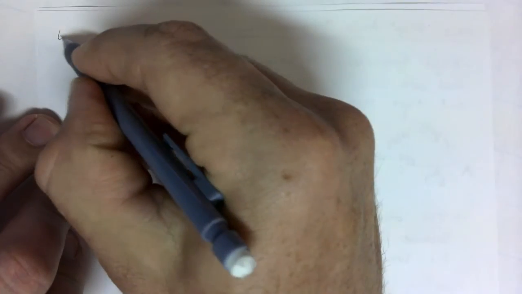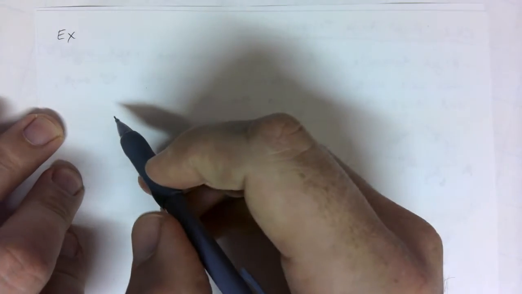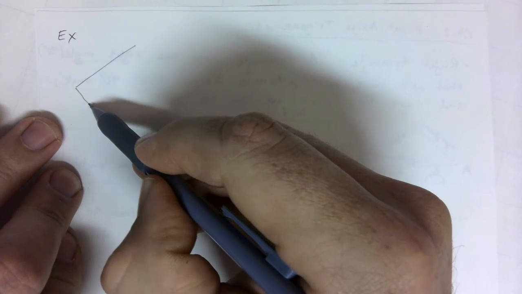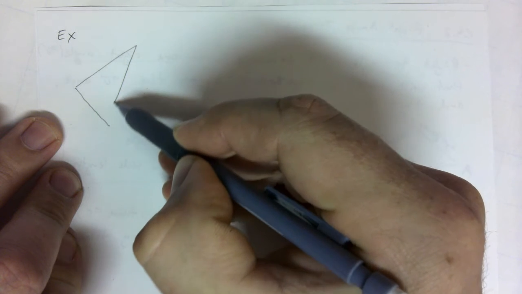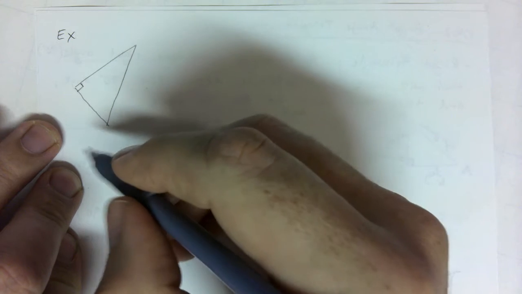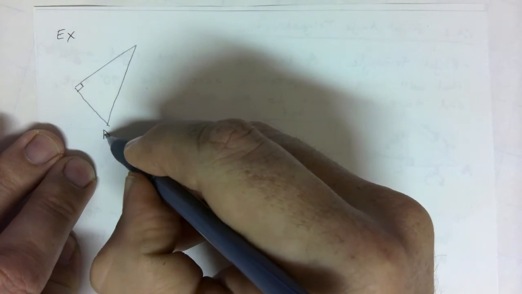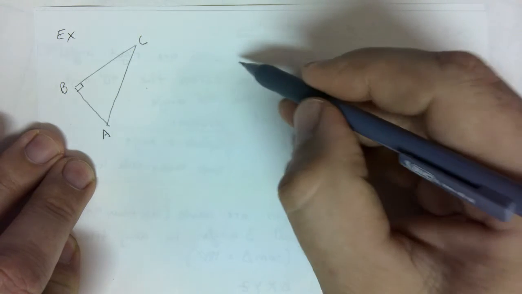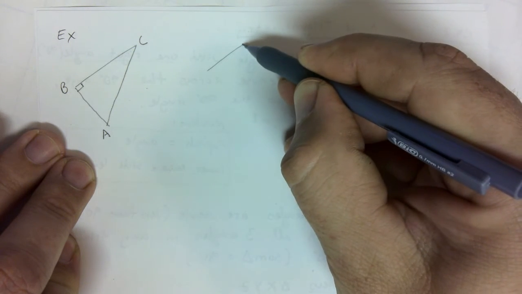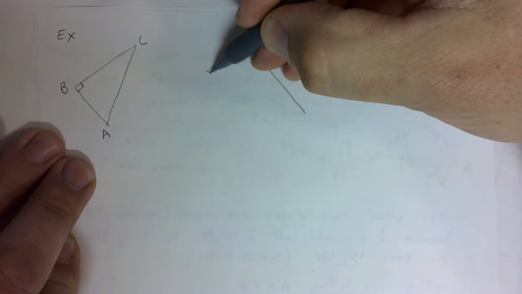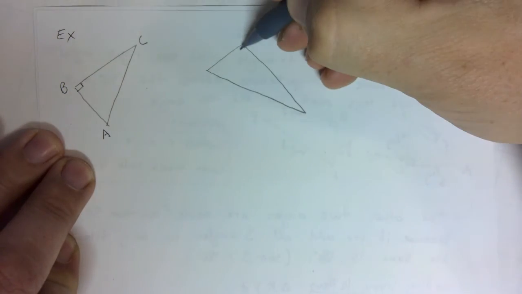There's some examples. So let's have them facing in an angle like that. Okay, and so we'll have A, B, C like that. We'll have one facing this way. So just copy these examples down.